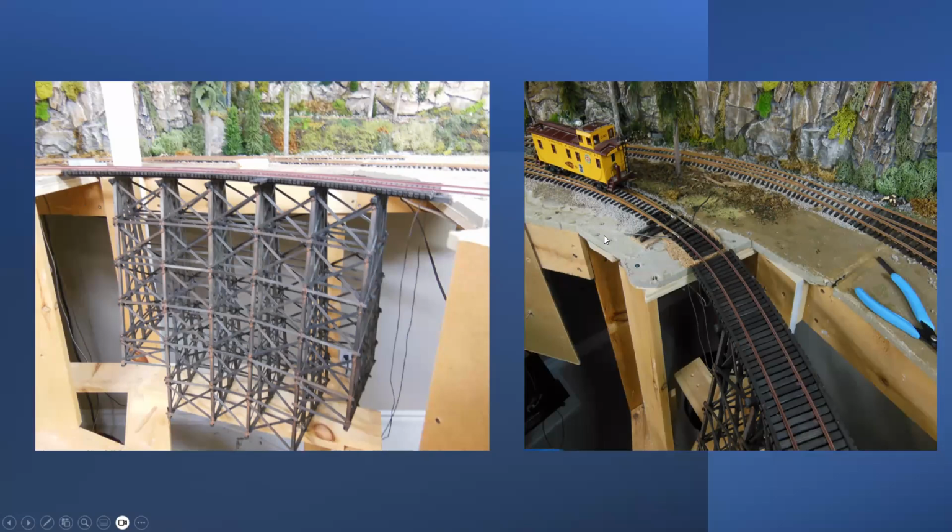I found the base of my layout was mainly made from Homosote. It gave me a good sturdy base to work with. Screws and nails worked pretty well in it.